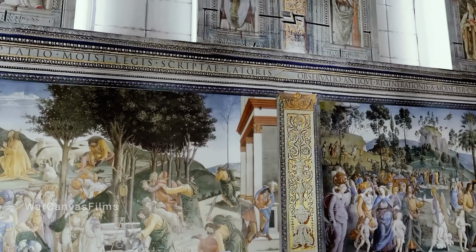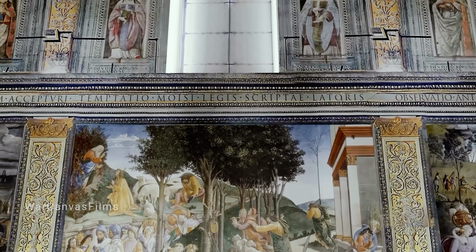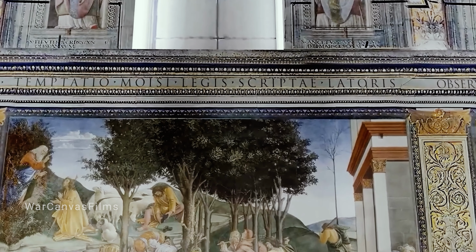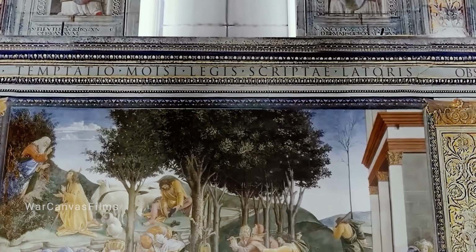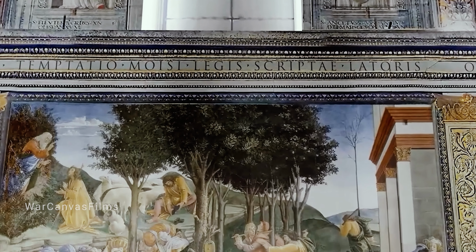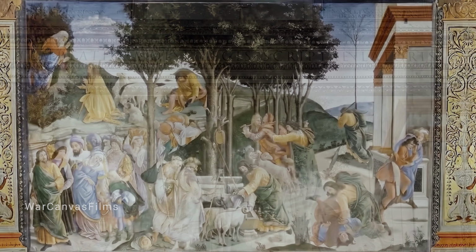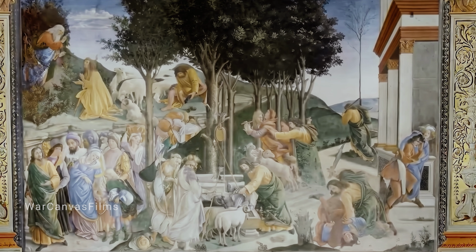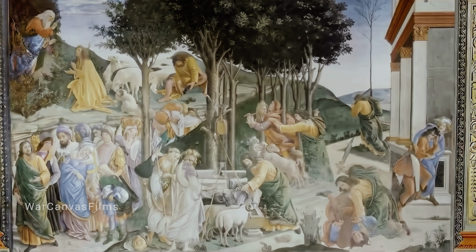The fresco's Latin inscription, Temptatio Moisi legis scripte latoris, the Temptation Trials of Moses, bringer of the written law, explicitly links it thematically to the temptations of Christ. Both explore trials, temptation, justice, and divine calling.